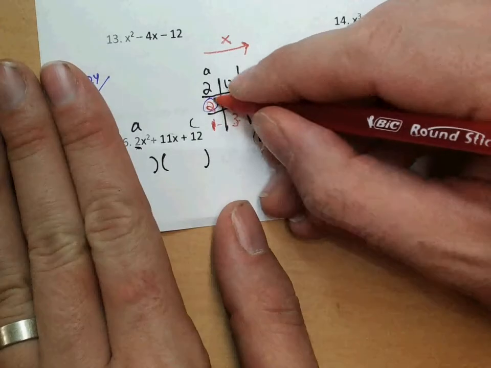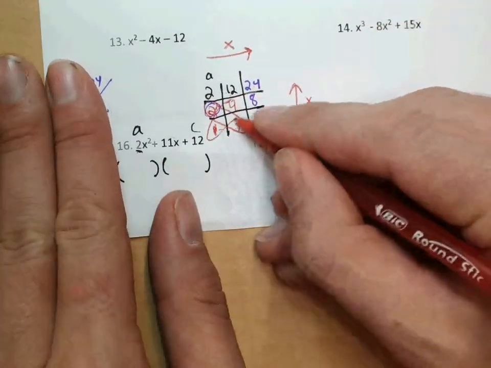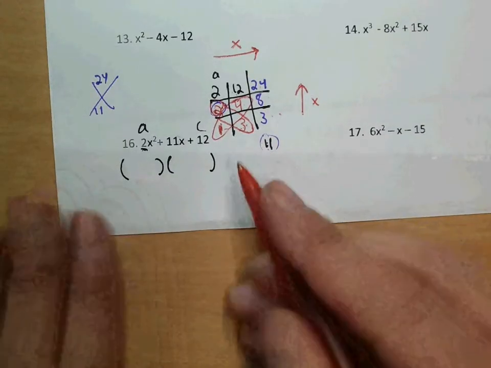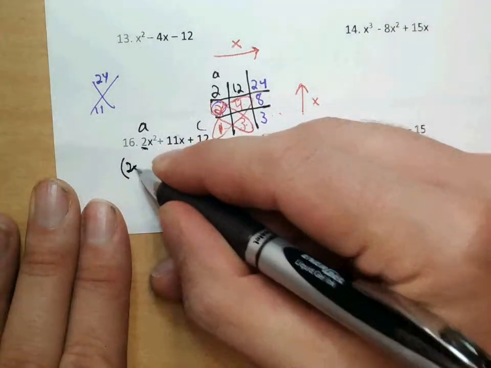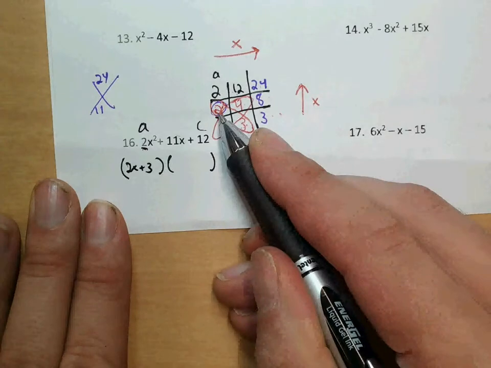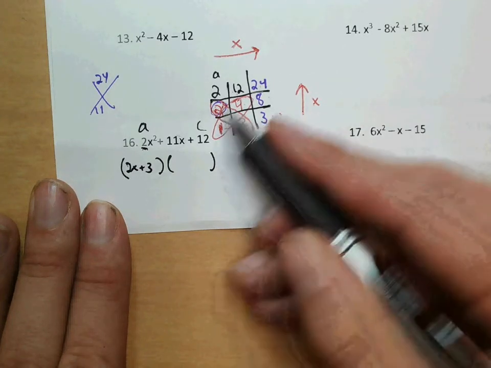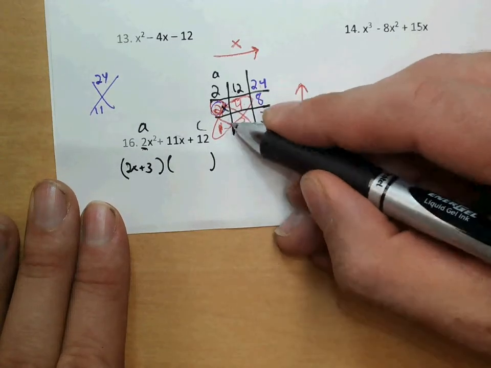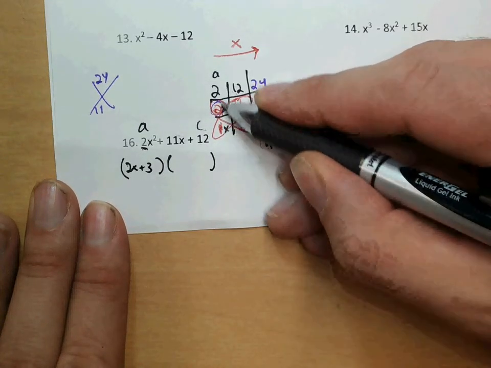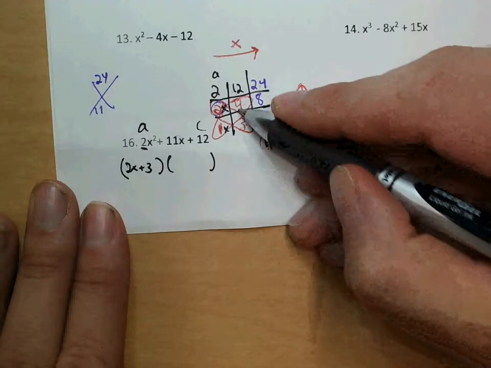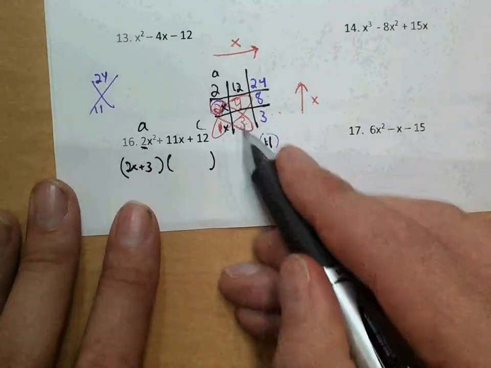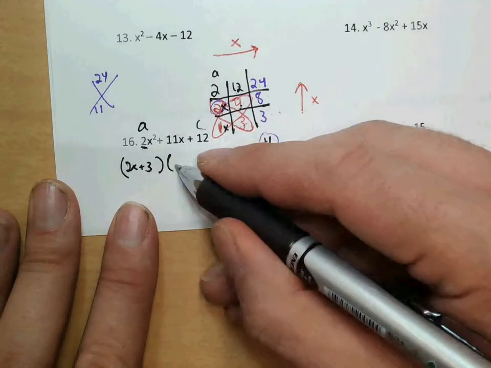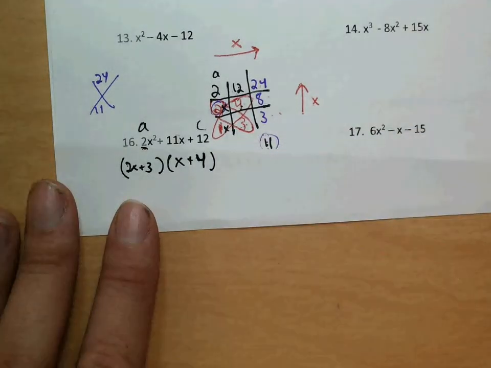This is correct. The answer is in this bottom left portion of the tic-tac-toe board, and it's on these diagonals. Here we have 2 and 3. It's going to be 2x plus 3. The numbers in the left column tell you what gets the x. That's because these line up. This is 2x and x. 2x times x gives you 2x squared. 3 times 4 gives you the 12. These are the constants, and they're diagonal from each other. 1x plus 4 is just x plus 4, and this is factored completely.